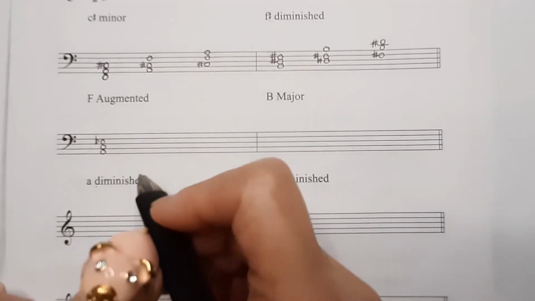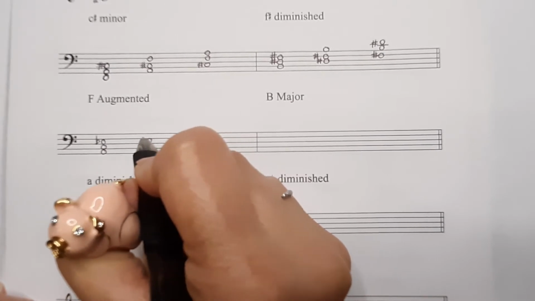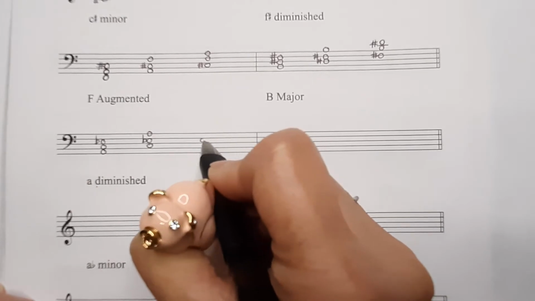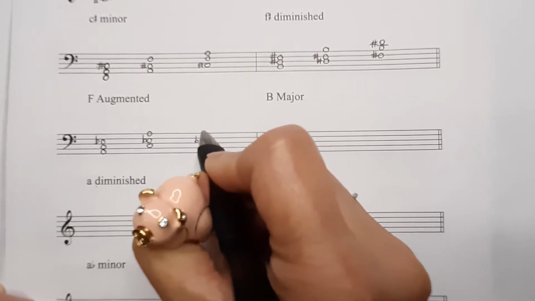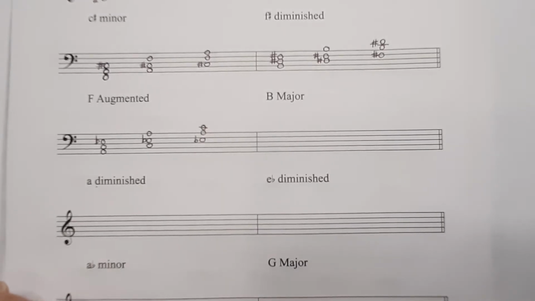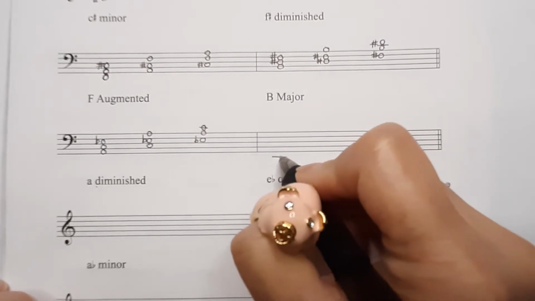All right. Okay, now first inversion, C, E flat, and A on the top. And keep the E flat and the A, and C on the top is the second inversion of A diminished triad. Okay, let's do E flat diminished. Here we go. Can we start from the bottom?